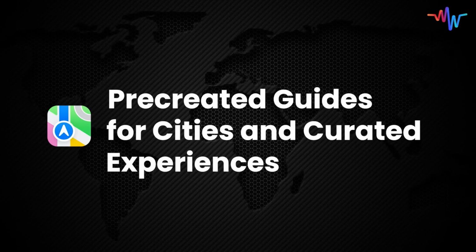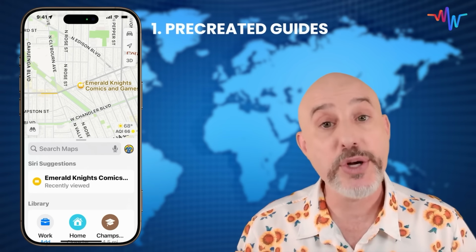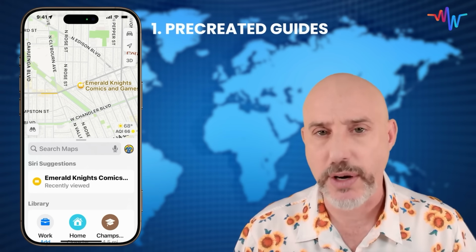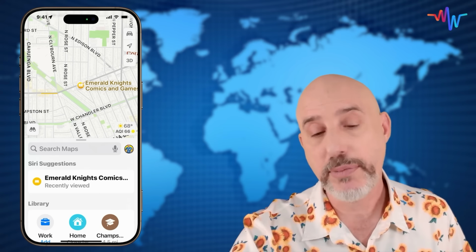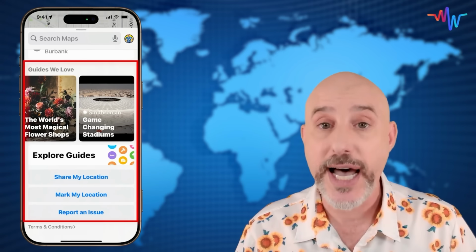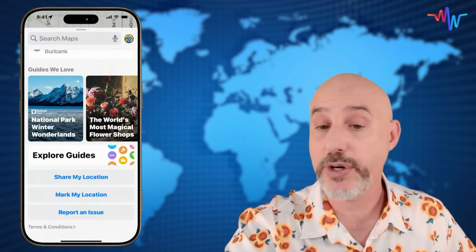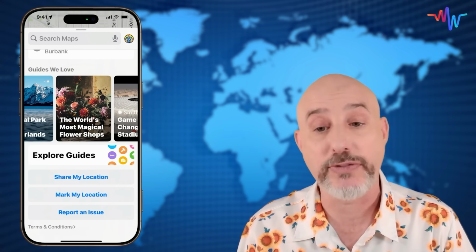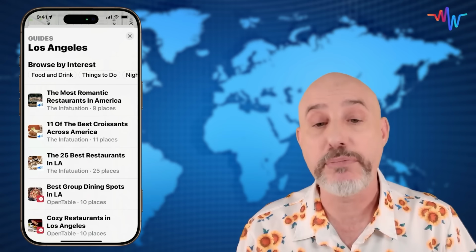Now let's talk about guides. There are 2 different kinds of guides. There are pre-configured, pre-created guides for you, which we'll talk about in a moment, and there are guides that you can create. To look at one of the pre-configured guides, come into your search panel and scroll down until you get into the Guides section. Here you'll find all sorts of options like exploring the winter wonderlands or the world's most magical flower shops. By clicking where it says Explore Guides, you'll get even more options.